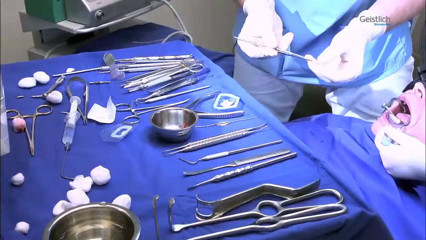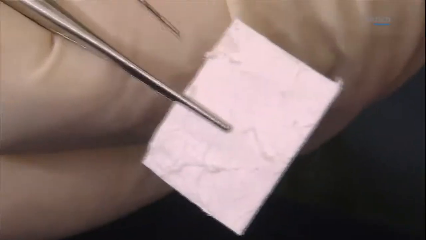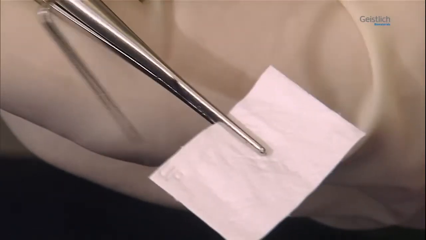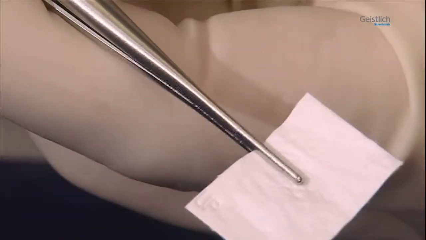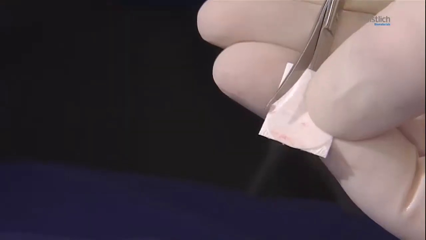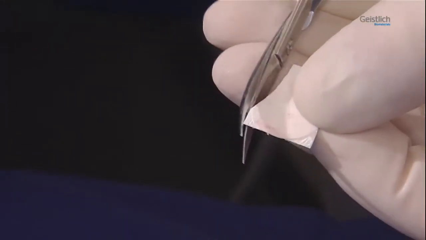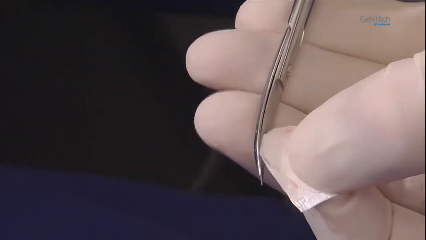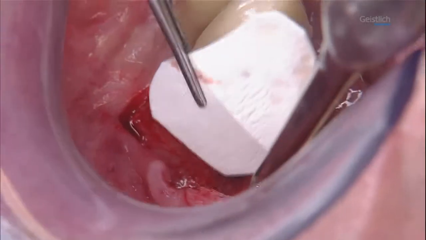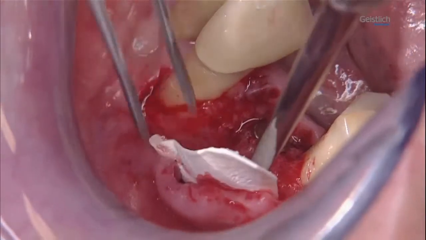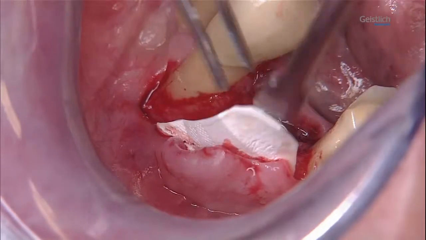The 16 x 22 mm Geistlich Bio-Gide has two differently textured sides. The outside of the membrane is marked with the embossed word "up." The shape and dimension of the template are now transferred to the membrane. The embossed "up" can be clearly seen here again. Once the membrane has been cut to match the template, its broader base is first pushed under the mucoperiosteal flap. The collected autologous bone is applied in close proximity to the implant.